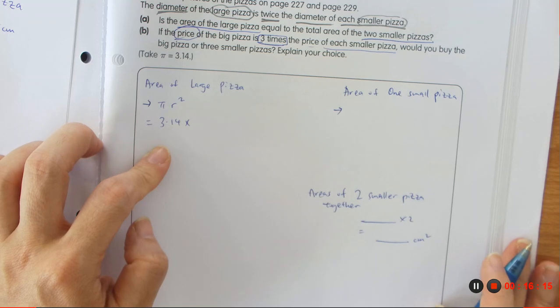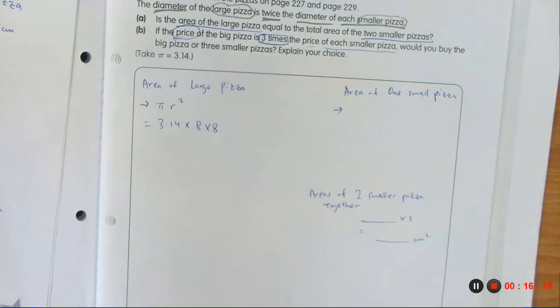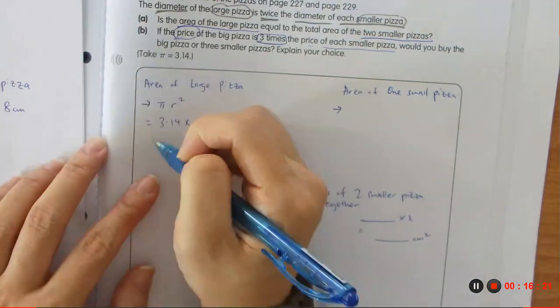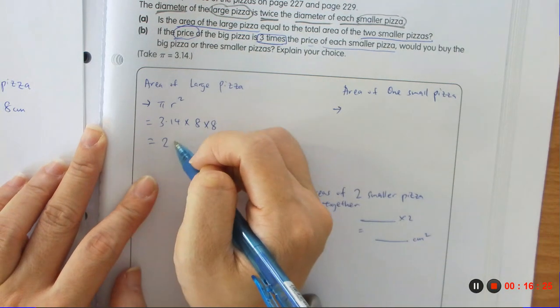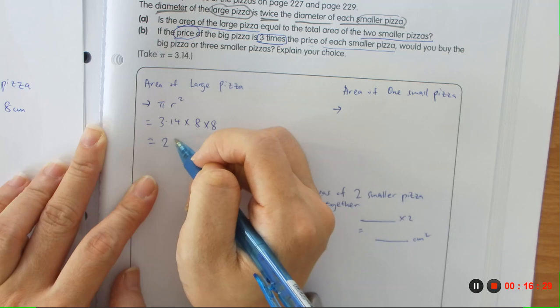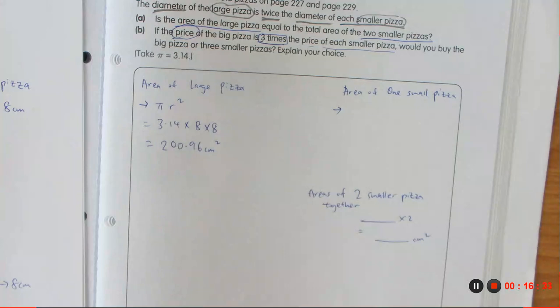Oh, that's it, that's right. Okay. And the answer will be 200.96. Is this correct? Okay, I'm just writing down what the question is telling me.